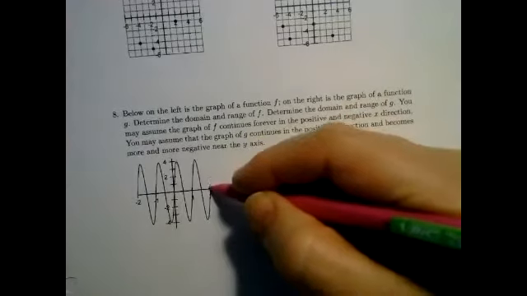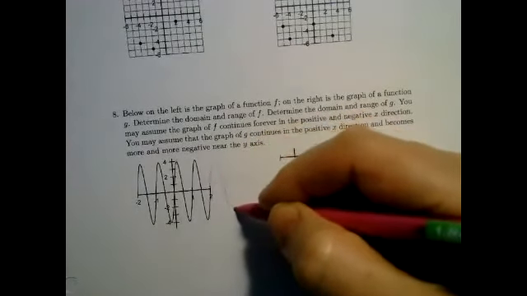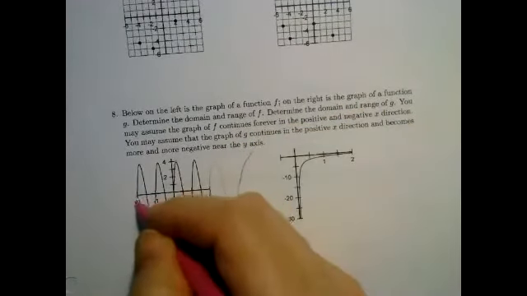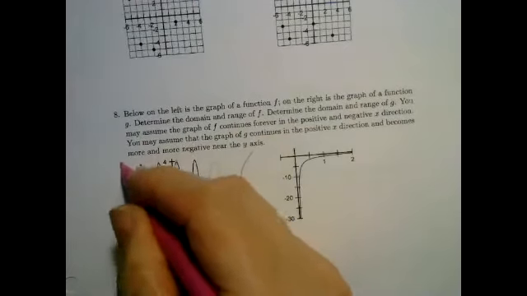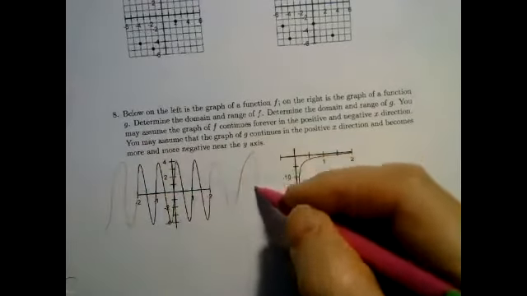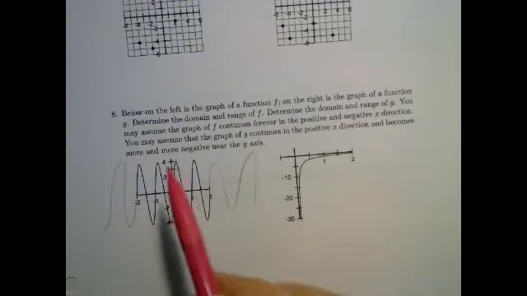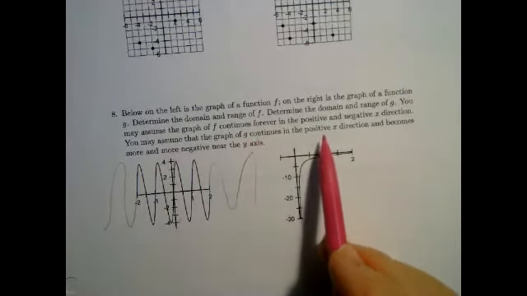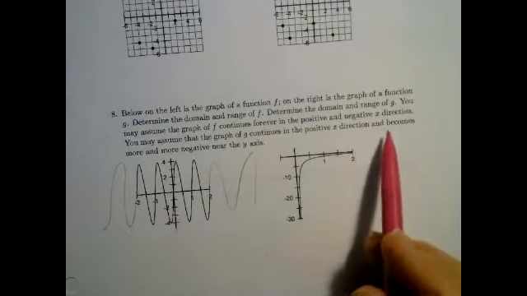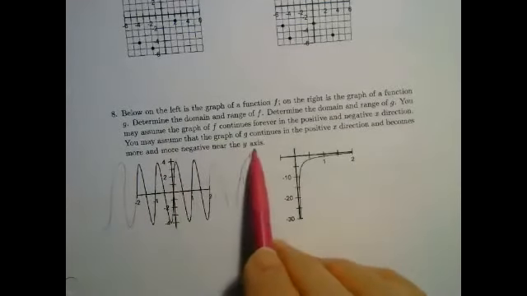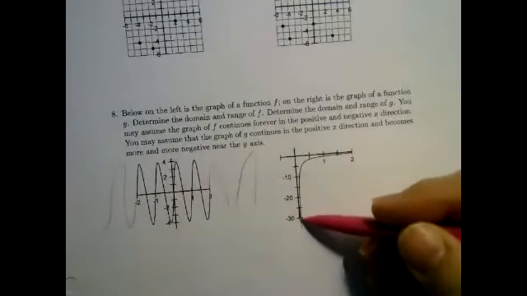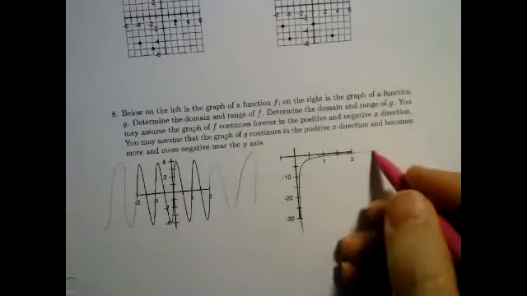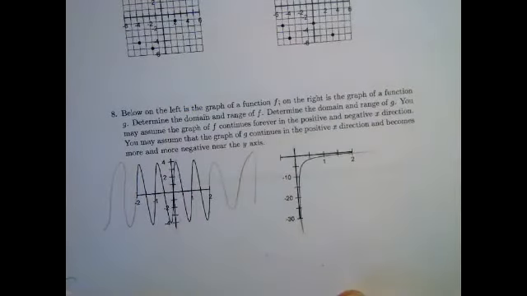So they're telling us you can assume that it continues forever, so it never stops. Okay, that's what they want us to assume. And you may assume that the graph of g continues in the positive x direction and becomes more and more negative near the y-axis. So this is going to go like this and keep going. That's really what they want us to do.